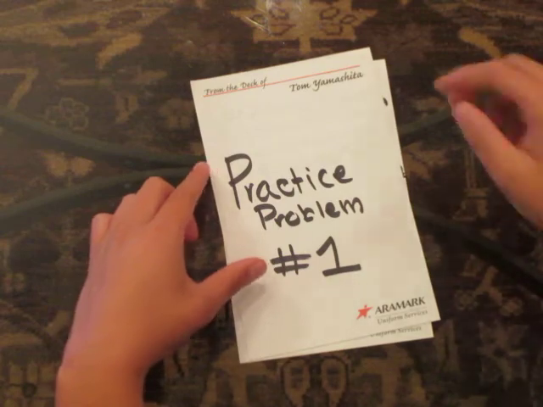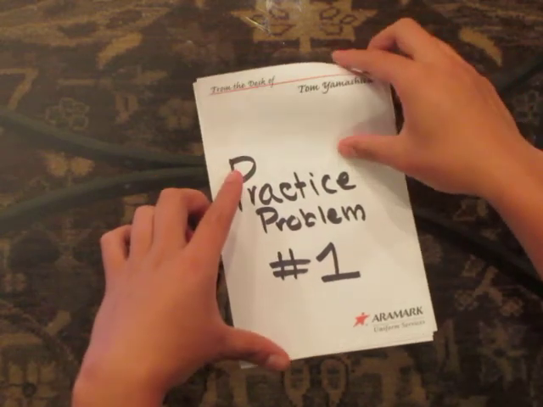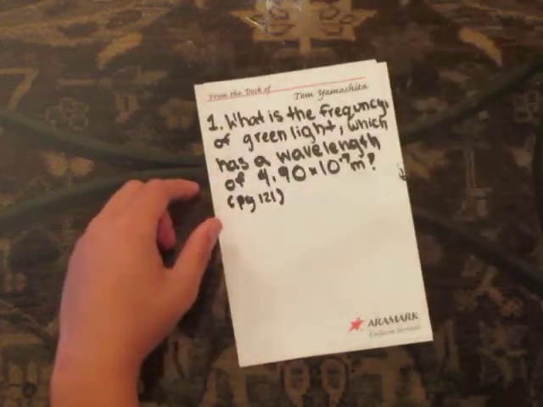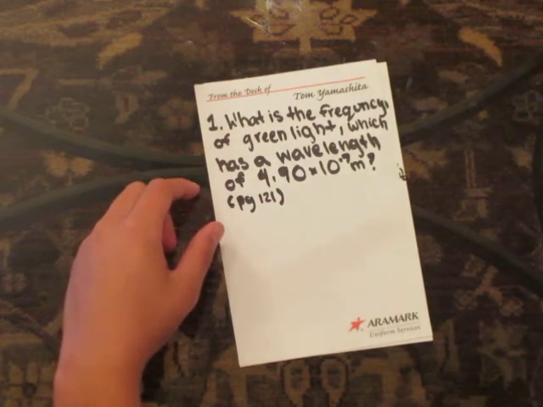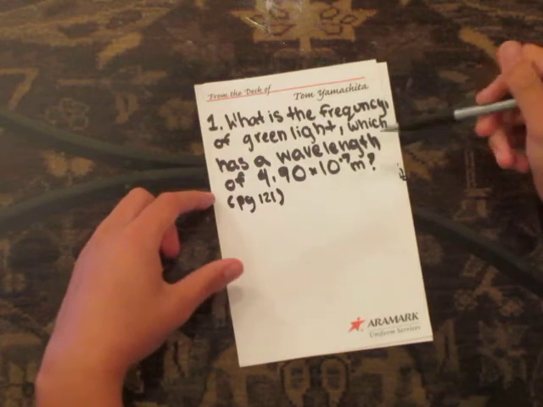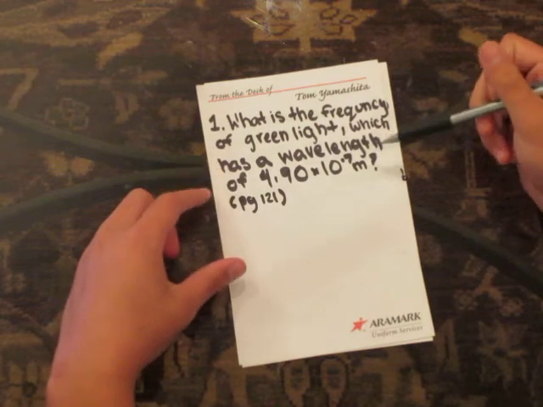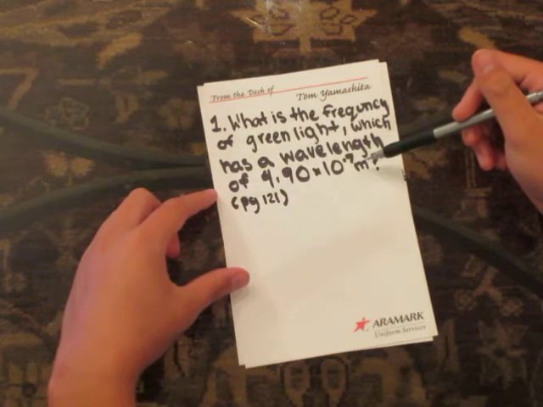So let's try some practice problems to put our knowledge to the test. The first question is, what is the frequency of green light, which has a wavelength of 4.90 times 10 to the negative 7 meters? So it gives us meters, which is important to know so that we do not have to change it later in the equation.